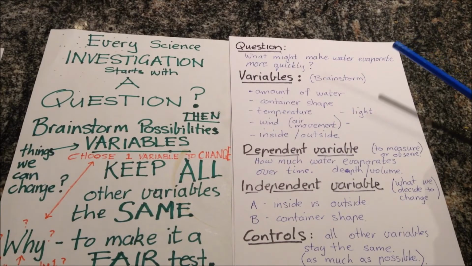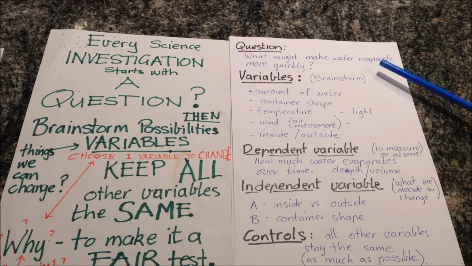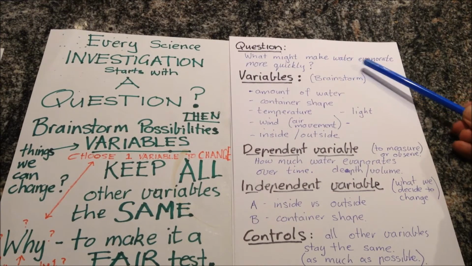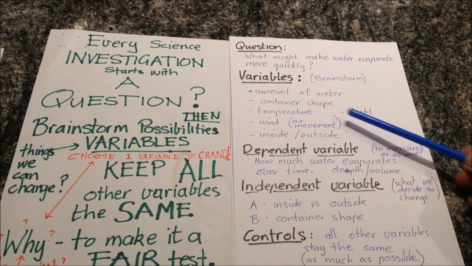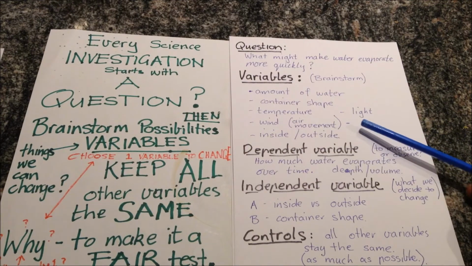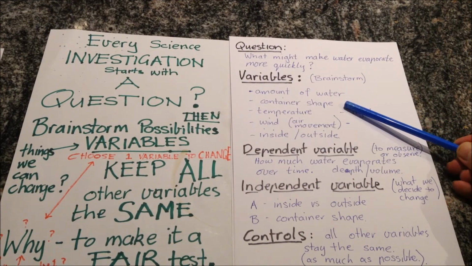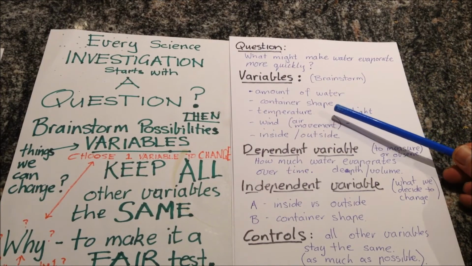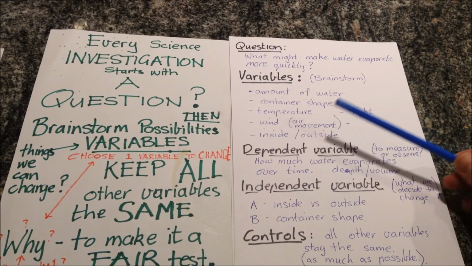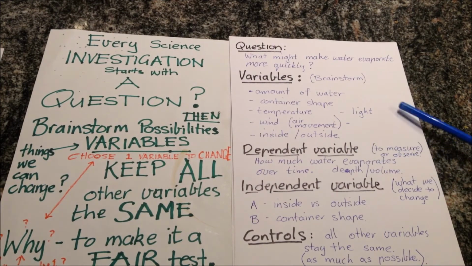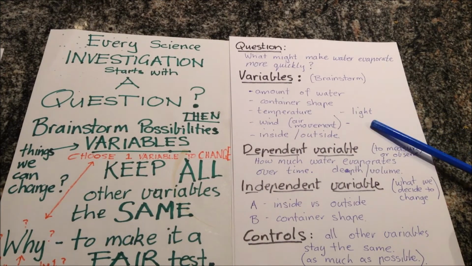Using that pro forma, we've managed to get our plan together for an investigation. What is it we're trying to solve? We want to know what might make water evaporate more quickly. And the variables, the ideas, the things, the possibilities are things like the amount of water, the shape of the container, the temperature, the light, the wind, the air movement, whether it's inside or outside, and there's probably many more that you could think of too, which could go in there.